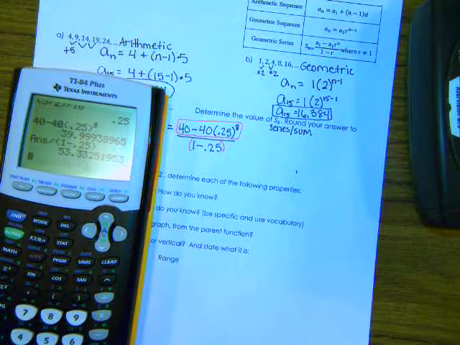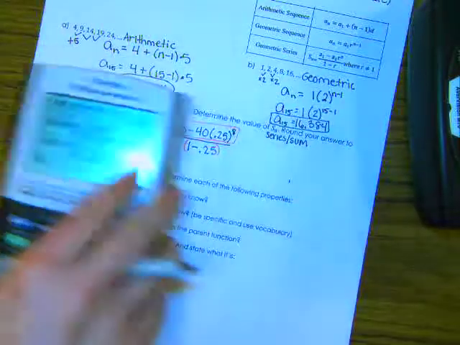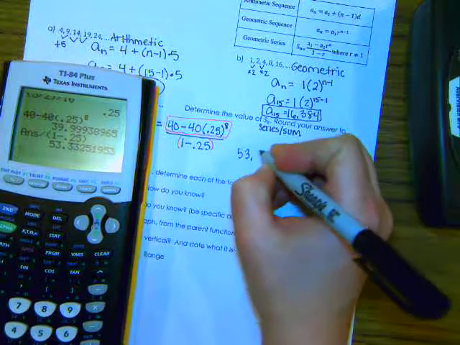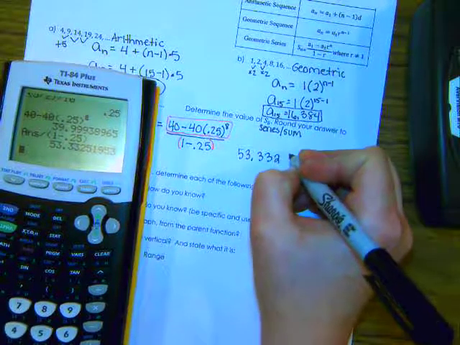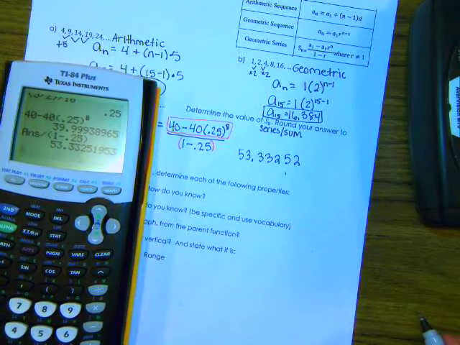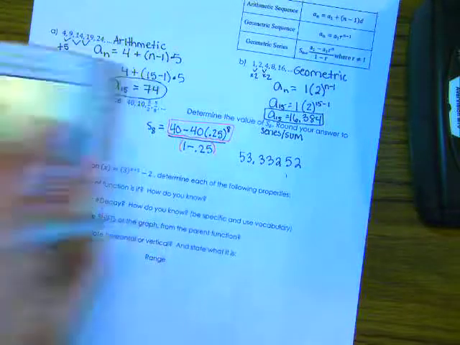And there, it says round your answer to 5 decimal places. So it's going to be 53.33252 would be the sum, okay, for the first 8 terms of the sequence. So we're going to be practicing those formulas a bit more.